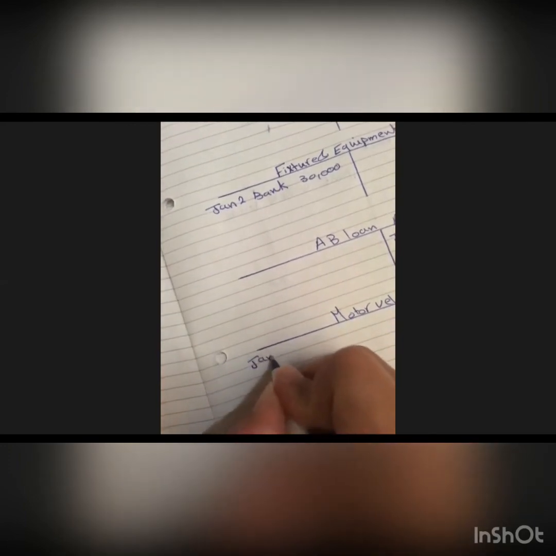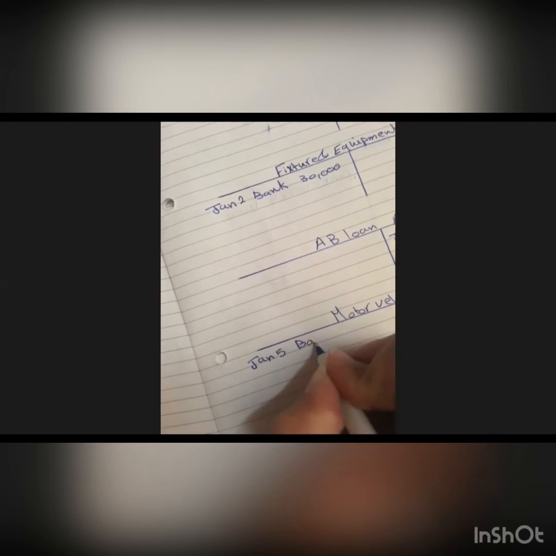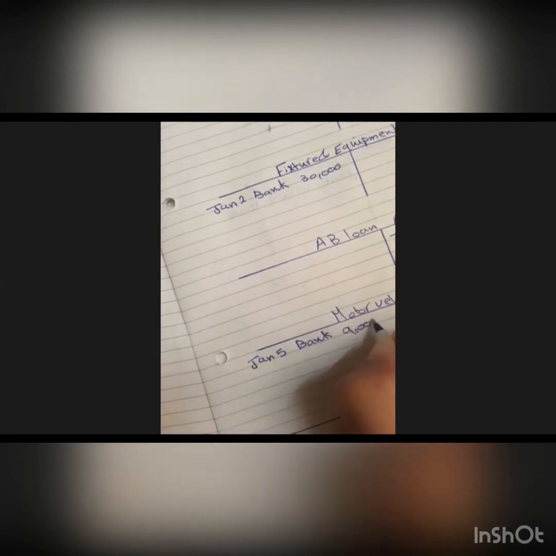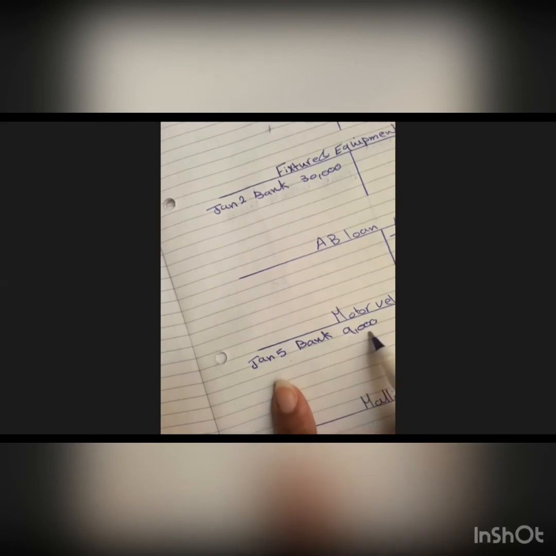I'll write 5, motor vehicle, $9,000, and I will open a new account called motor vehicle, because I don't have motor vehicle before. So I'll write here January 5, bank, $9,000. This means, I asked you to read this entry: motor vehicle on the debit side, so we purchased a motor vehicle for $9,000 from where? From bank. This means by check.